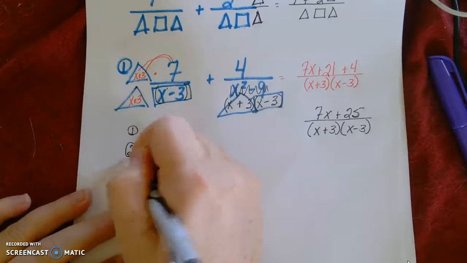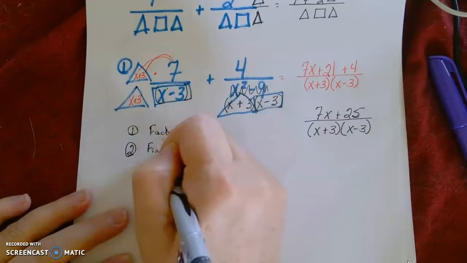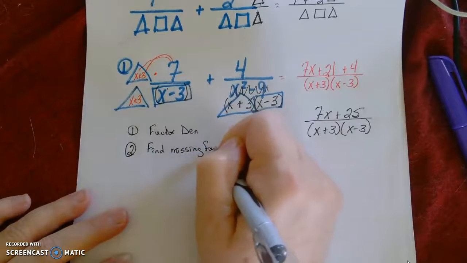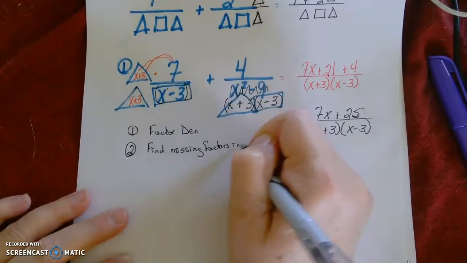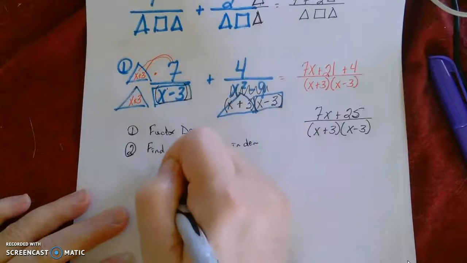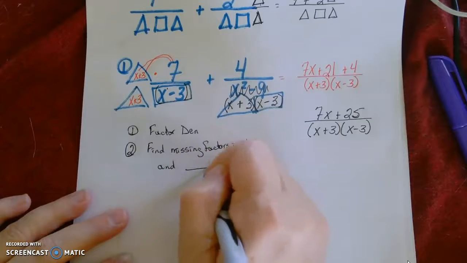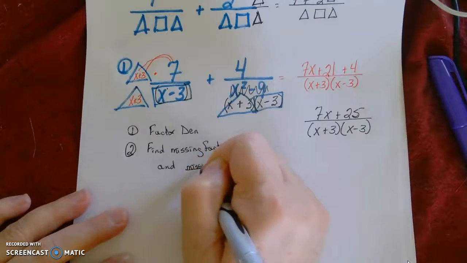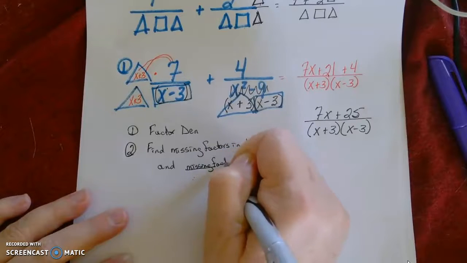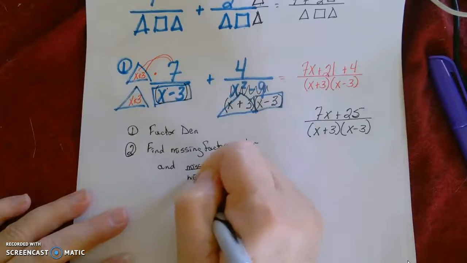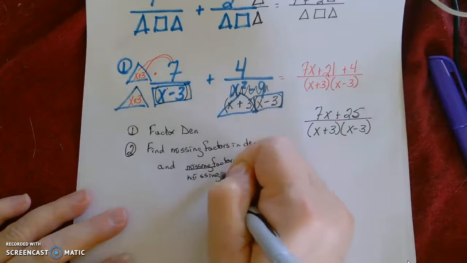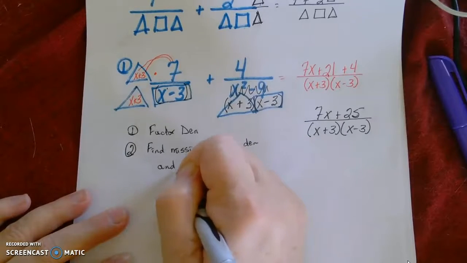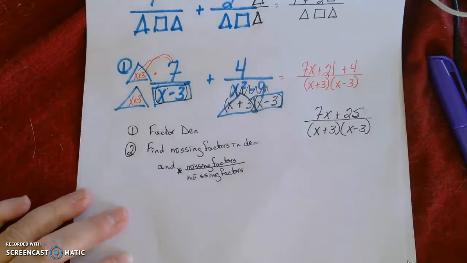Step 2, we find missing factors in the denominator, and we multiply the top and the bottom, the numerator and the denominator, by the missing factors. So multiply the top and the bottom.